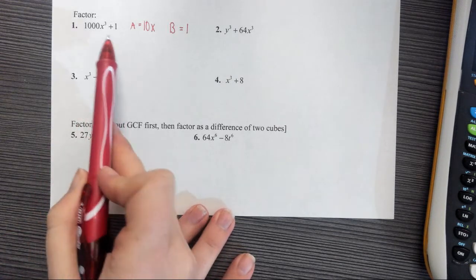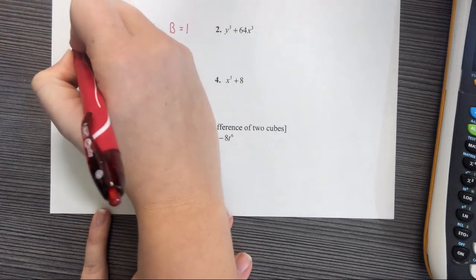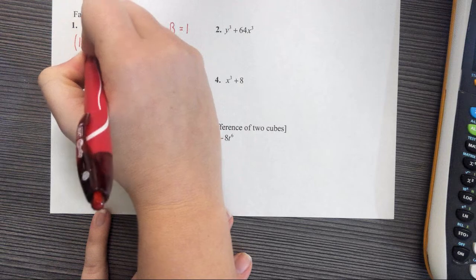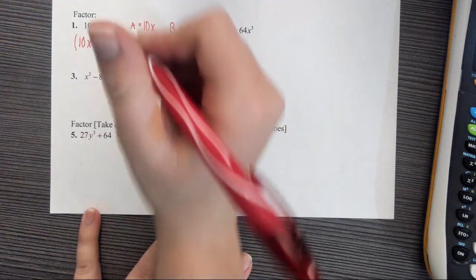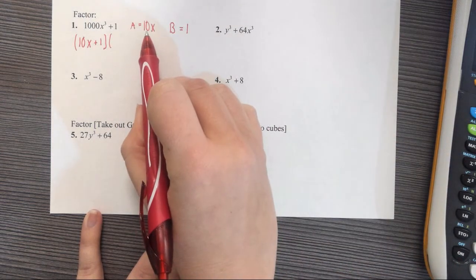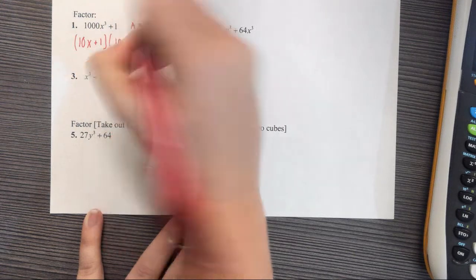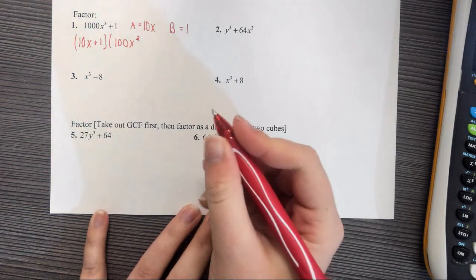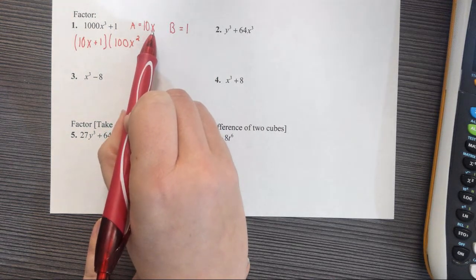So now I can quickly plug it into the sum of cubes formula. So that's going to be A plus B. That's going to be 10x plus 1. And then I'm going to have A squared. So if I square A, 10x squared is going to be 100x squared. Because I have to square 10, I also have to square my x.